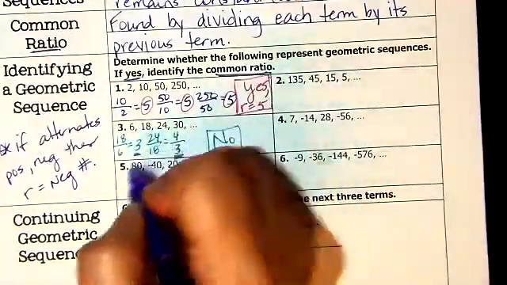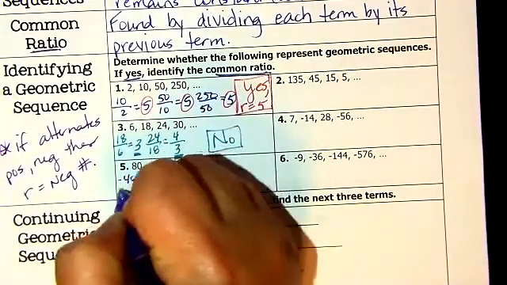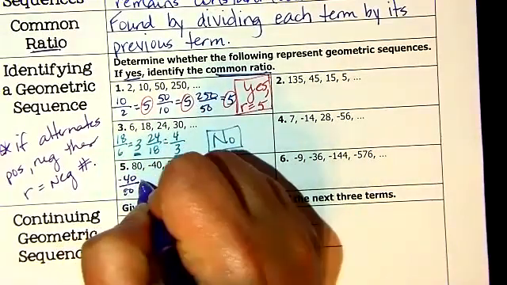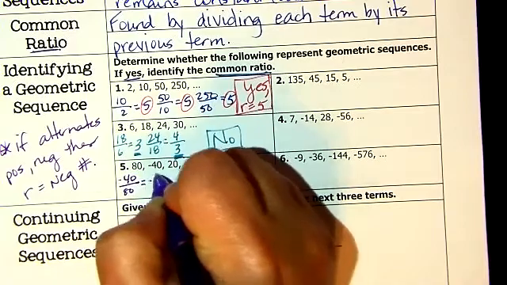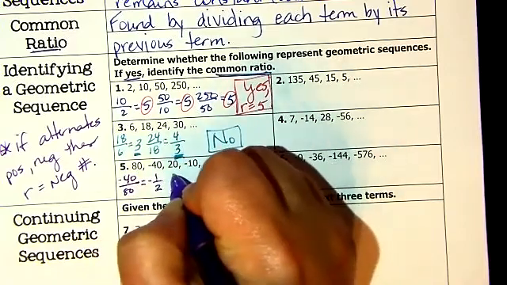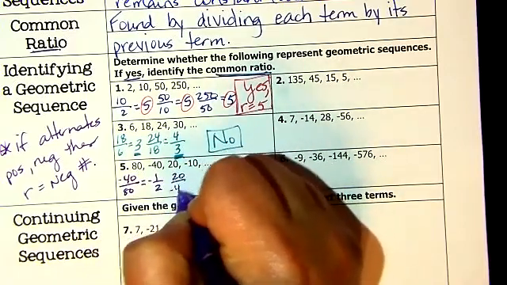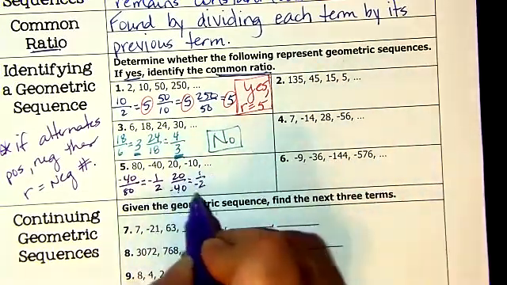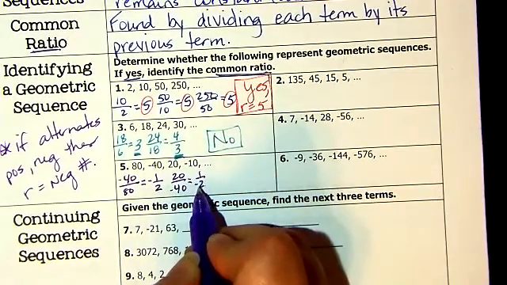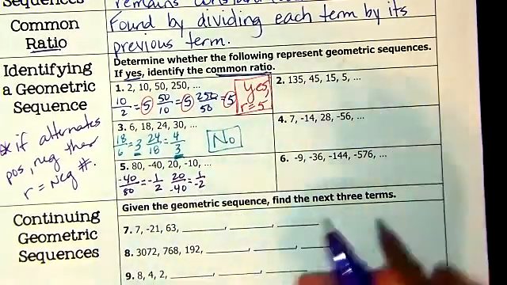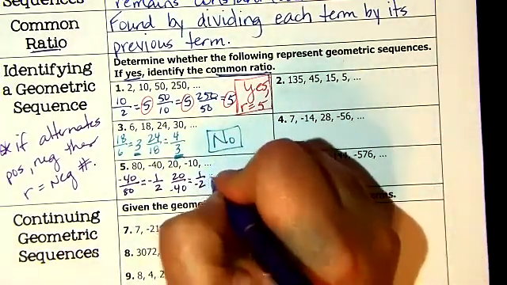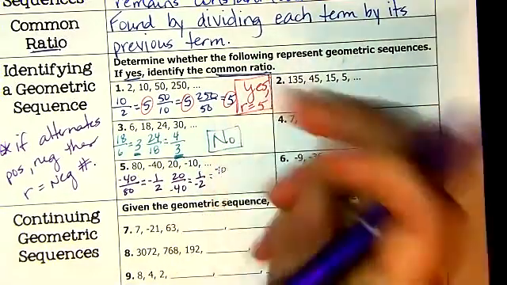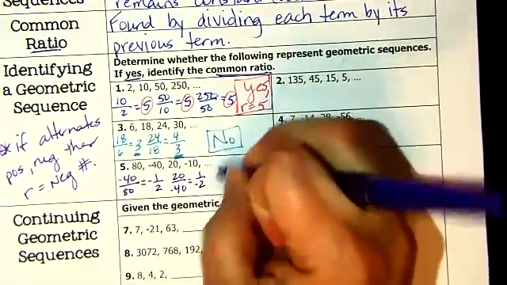So I'm going to have negative 40 over 80. That's going to simplify to negative 1/2. Then I have 20 over negative 40. So that's going to be 1 over negative 2. But remember, it really doesn't matter where the negative is. It could be in the top or the bottom, just not both. So those are technically the same. So then I have negative 10.